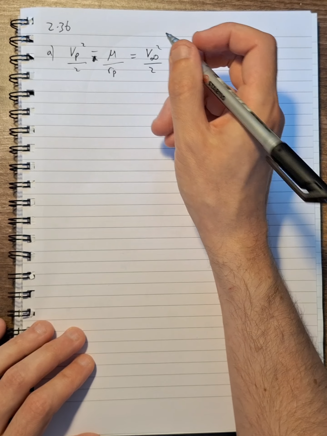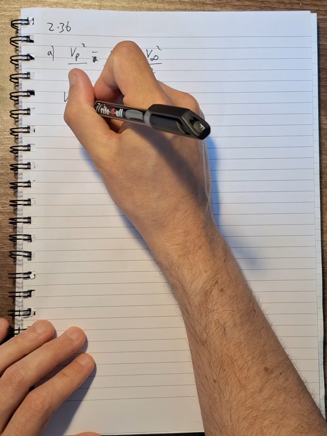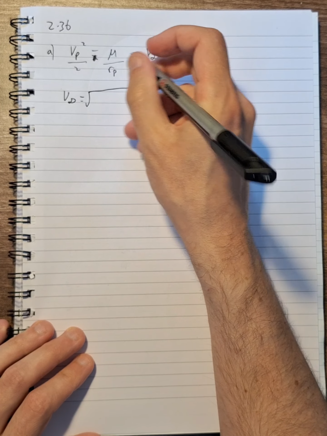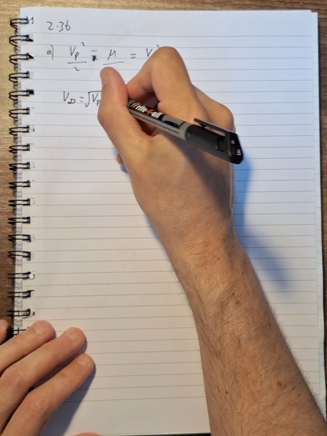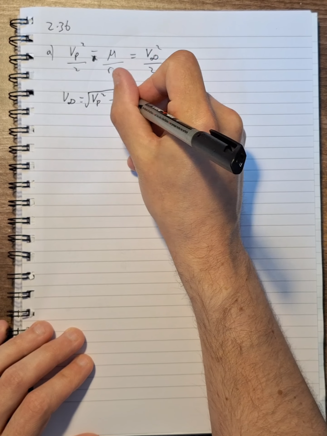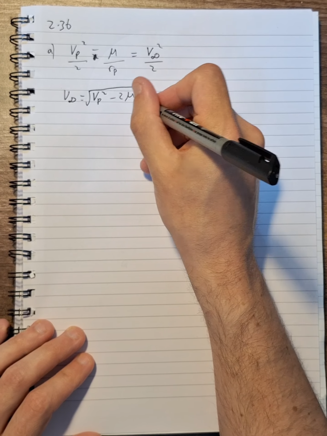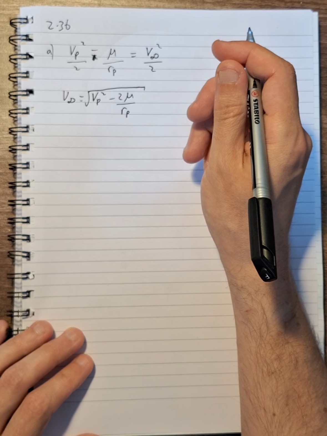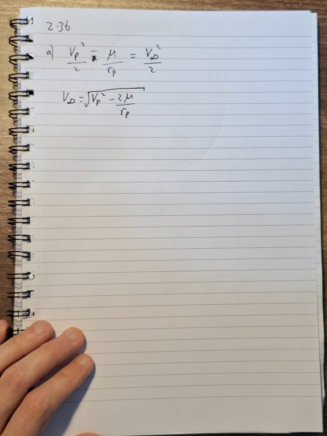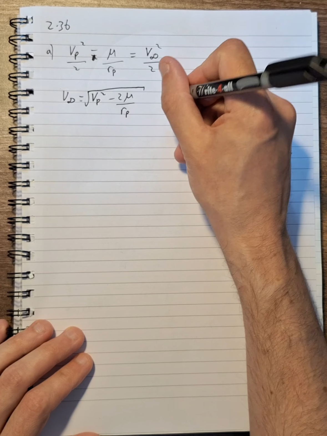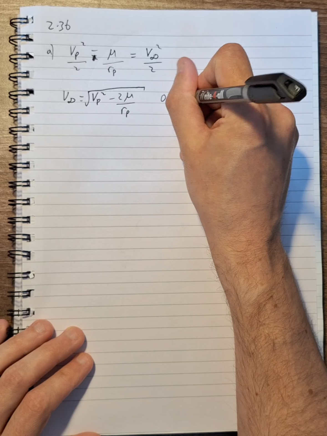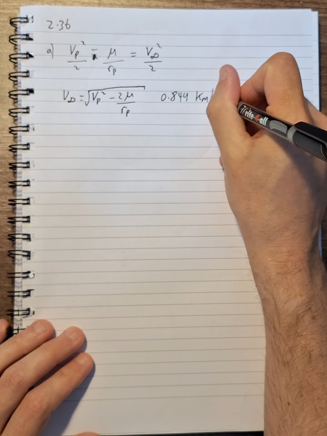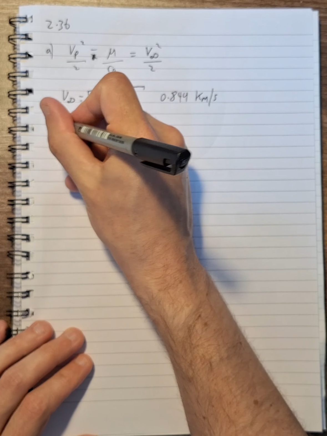So the rearrangement of that is velocity excess equals the square root of velocity periapsis squared minus 2 gravitational constant over radius periapsis. That's it. You work that out and you should get 0.849 kilometers per second.